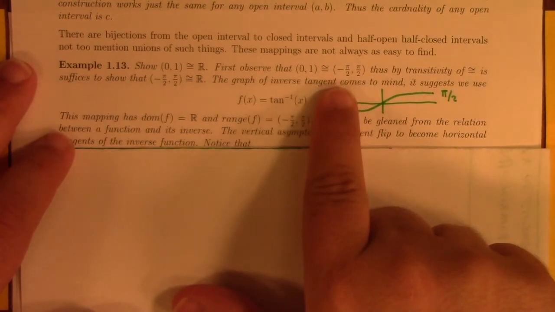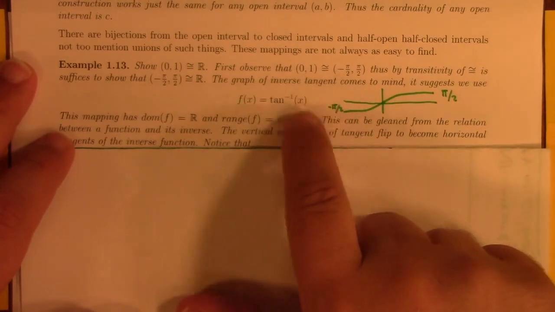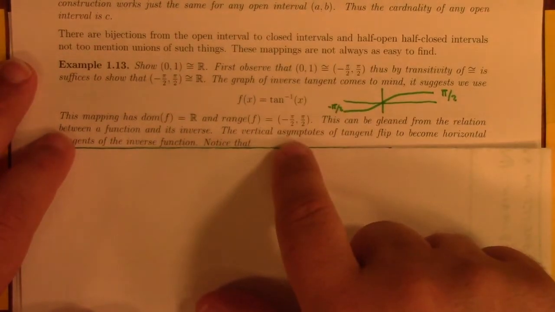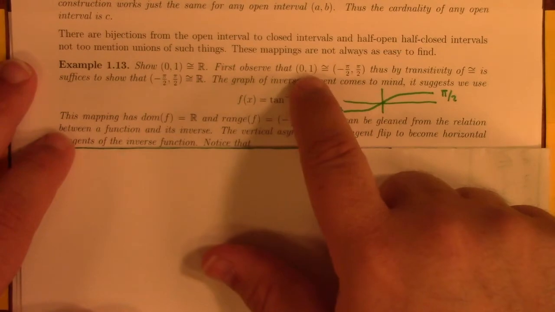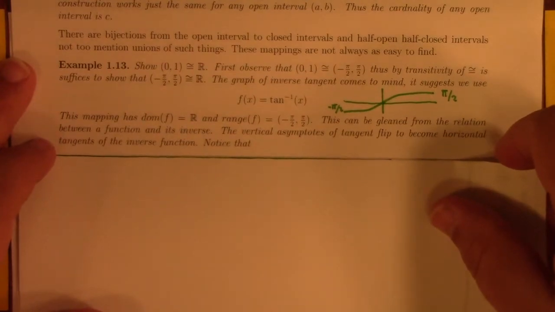And then we also, from the previous example, could prove that 0, 1 is equivalent to minus pi over 2 to pi over 2. But we can compose the bijections if we like, and get a bijection directly from 0, 1 to the whole reals, combining these two. Because remember, the composite of bijections is a bijection. We learned that last time.